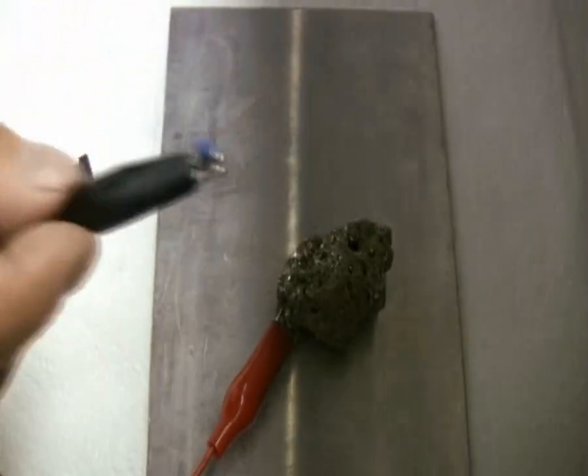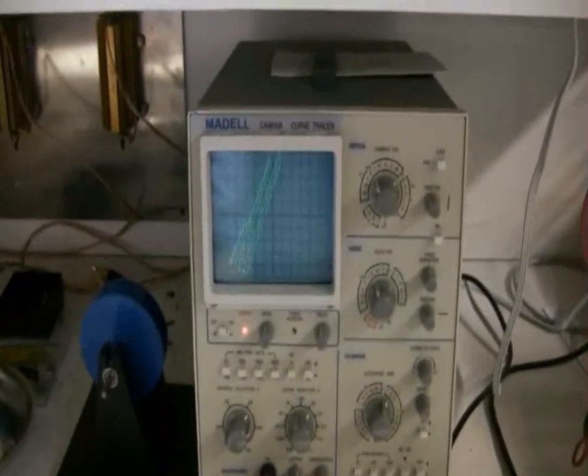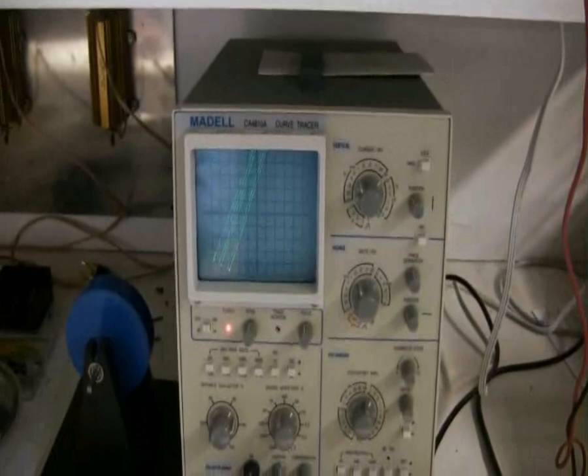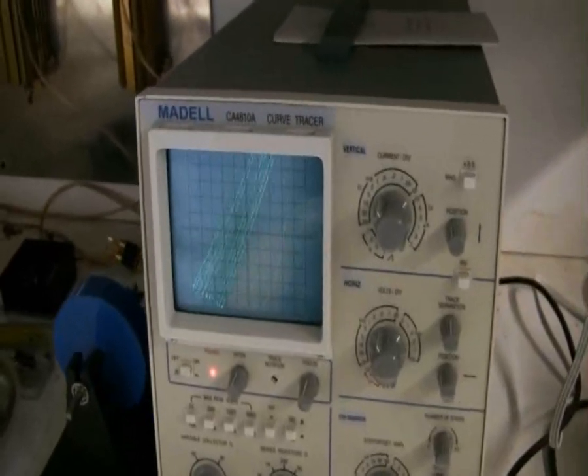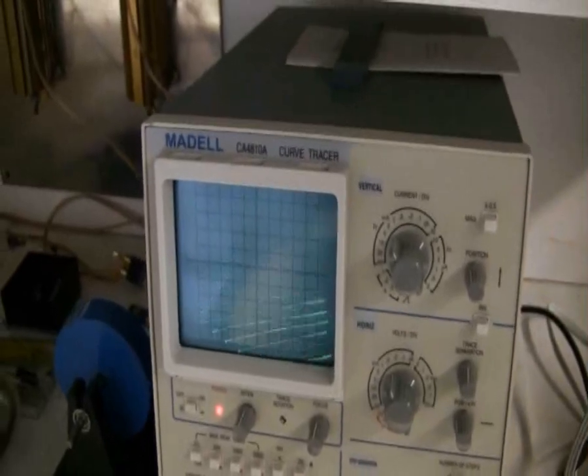You and Tom Bearden talked about the nonlinear properties of these devices. So Tesla was knowledgeable about this particular characteristic.